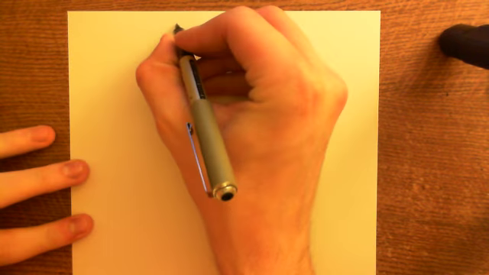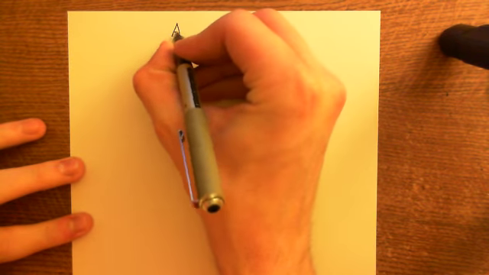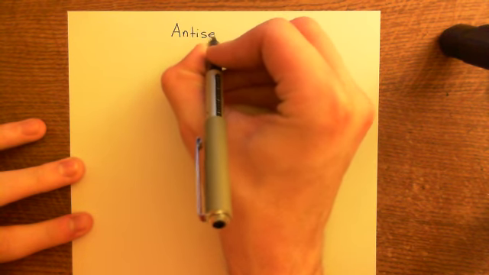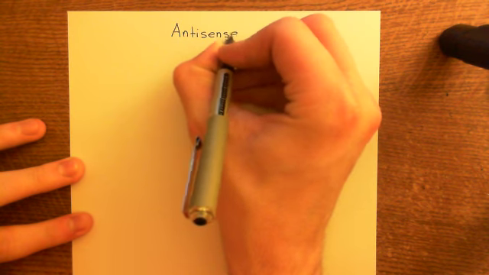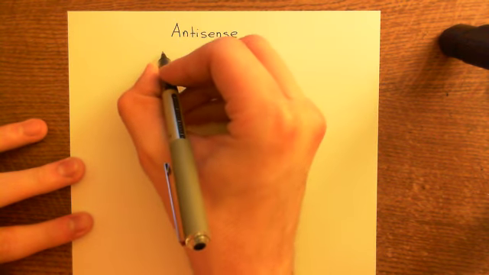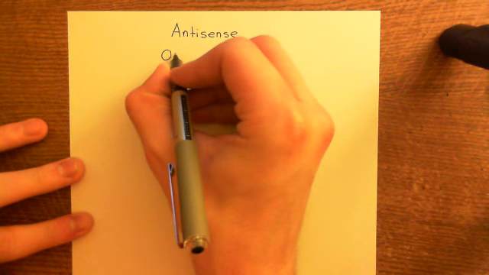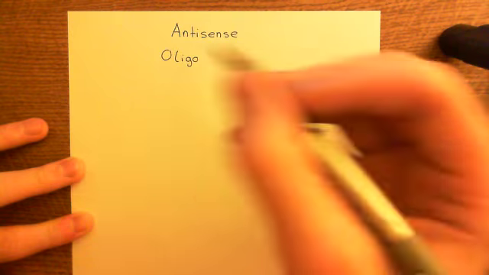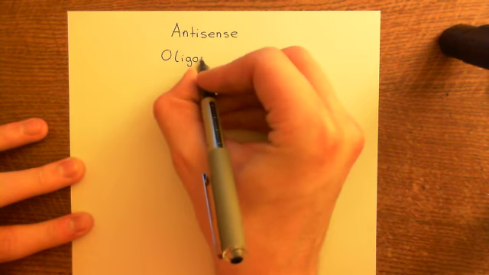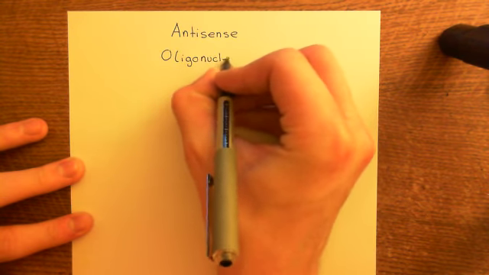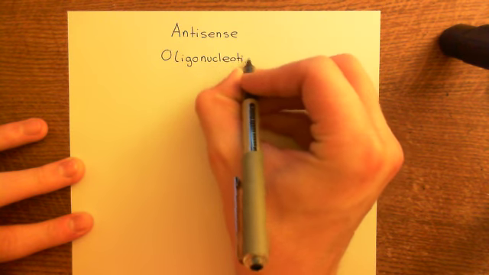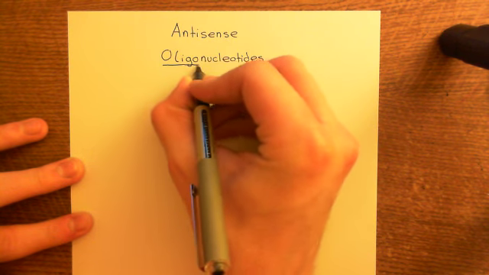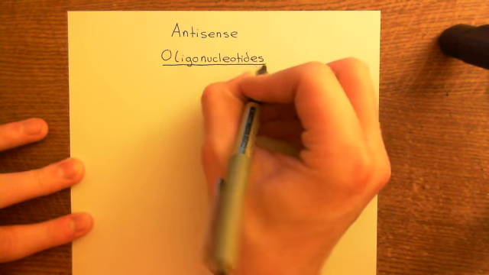In this video, what we're going to talk about is antisense oligonucleotides, which are a way of controlling the expression of genes within cells. Specifically, they're a way of cutting off the expression of a protein within a cell of your choice. So antisense oligonucleotides are a way of stopping the expression of a certain protein that you want to block the expression of within a cell.